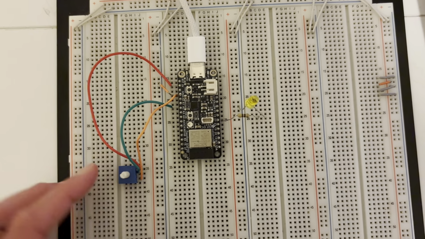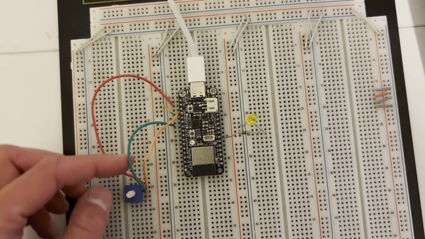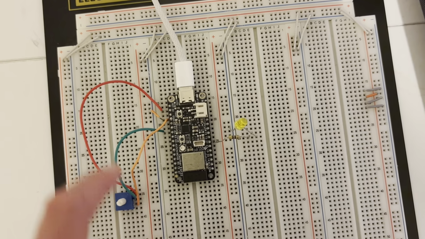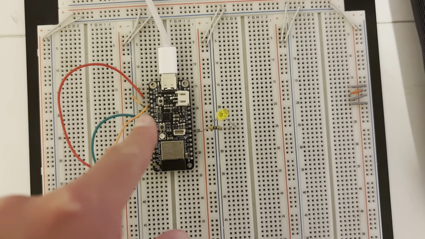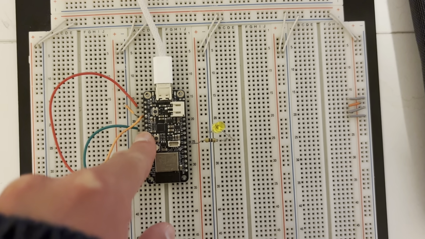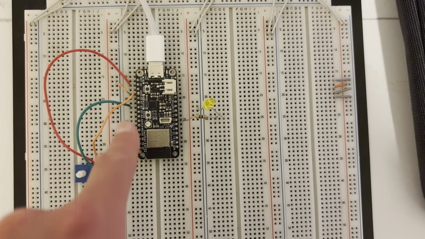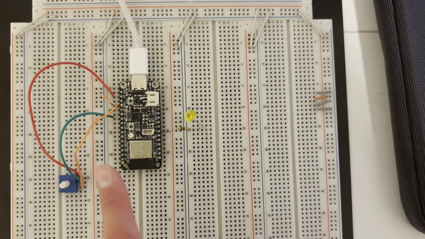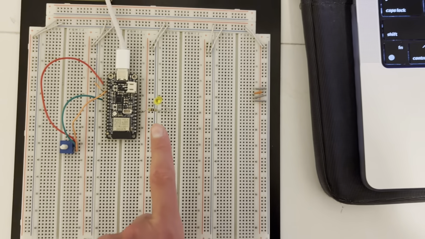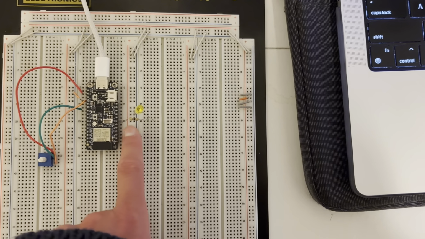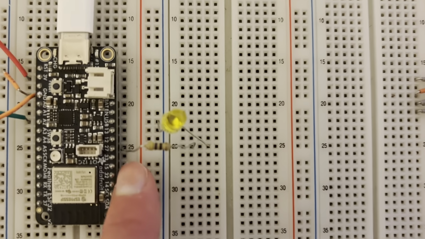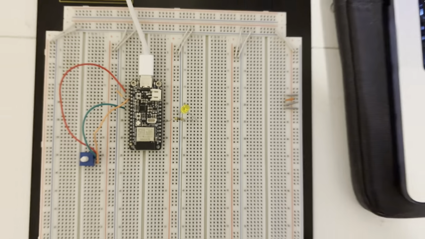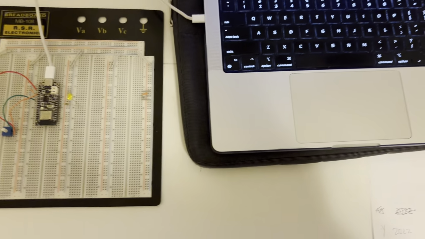So here we have our potentiometer. The first pin is connected to our voltage, our middle pin is connected to GPIO A2, and our third pin is connected to ground. On the right side over here, we have our resistor in series with our LED, which is connected to GPIO 27. That's the setup. It is then connected to my laptop, where I will run the program.